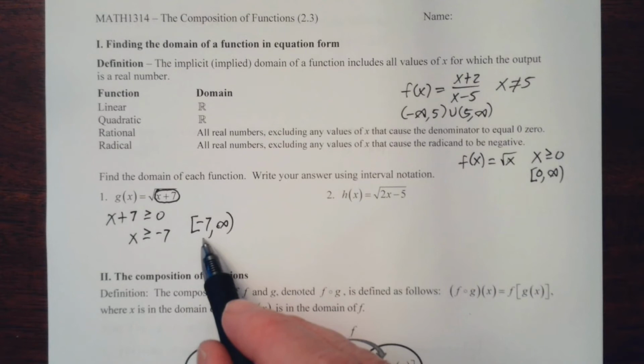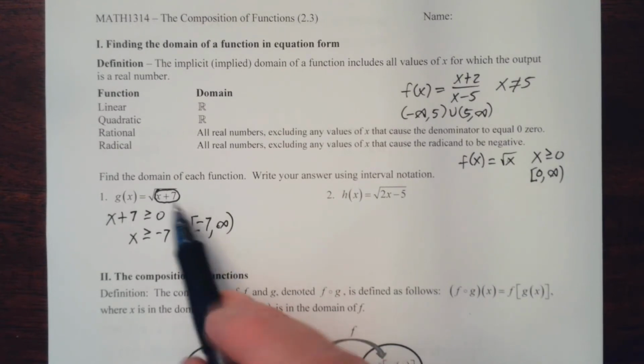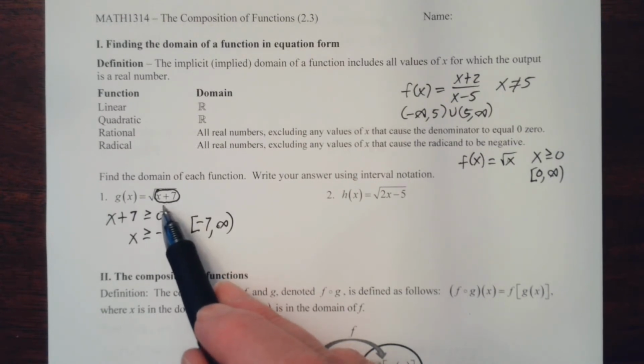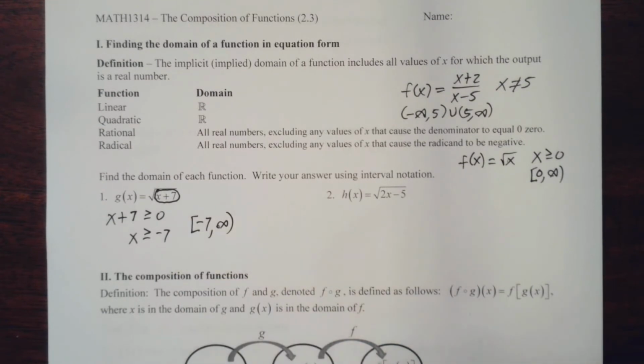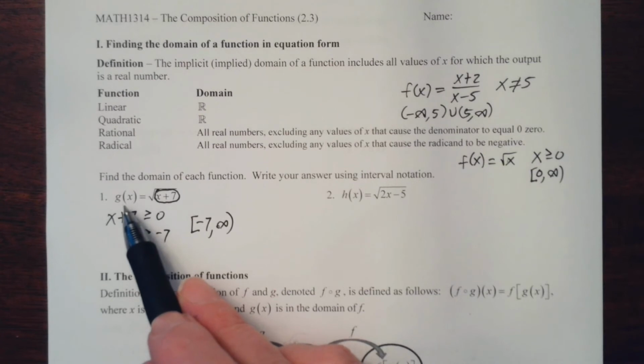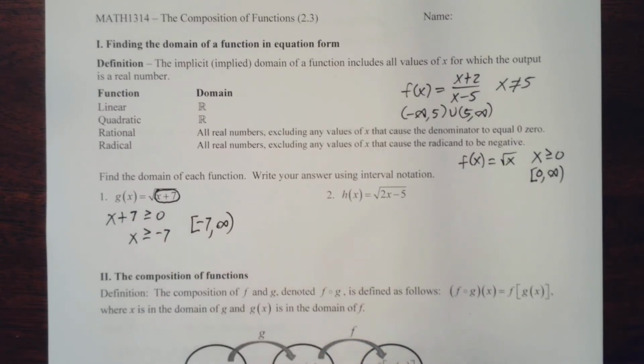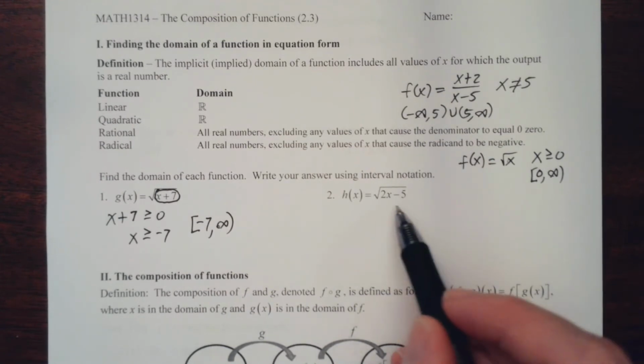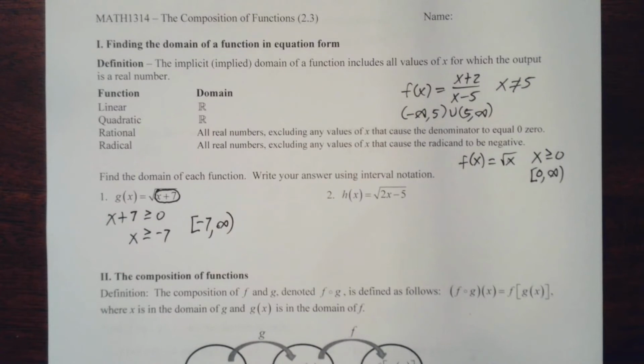However, what if we pick something that's smaller than negative 7, like negative 8? If you take the square root of negative 8 plus 7, that's the square root of negative 1. And again, that's not a real number. You can't take the square root of a negative. So these are the only values that you can plug in as an input here, and your output is going to be a real number. Alright, so you might want to try number 2 by setting 2x minus 5 greater or equal to 0, and you'll see what your domain is.